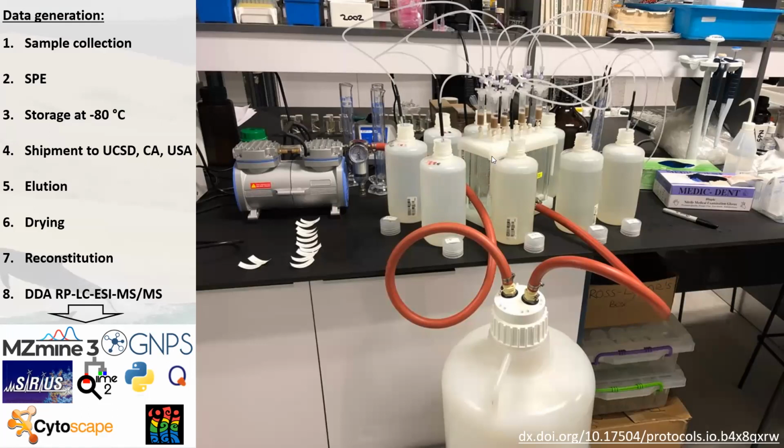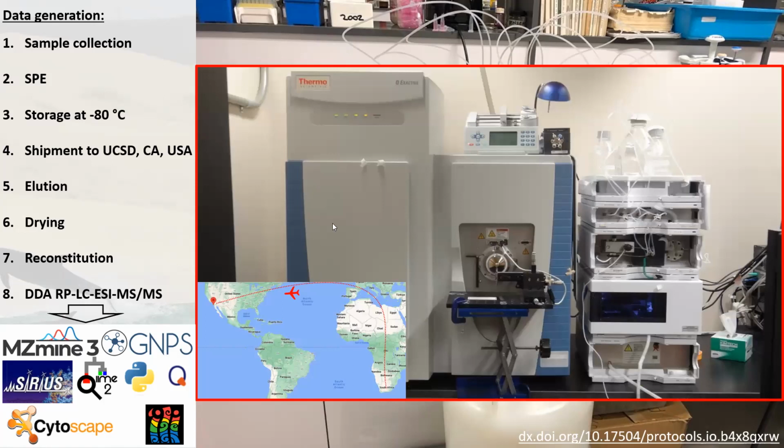So essentially we just apply a vacuum to this manifold here with our solid phase extraction cartridges up on top. And then we suck the water samples through the cartridges in the hopes that our organic compounds of interest stay adsorbed. And then we stored those at -80 degrees. And then they were actually shipped across to San Diego, where they were then reconstituted and analyzed on an Orbitrap. And that's basically what you see here, the exact instrument.